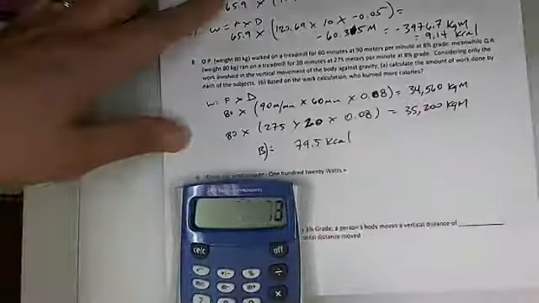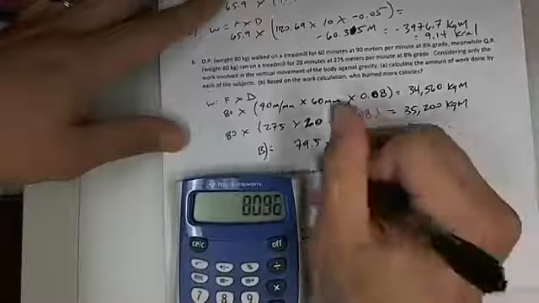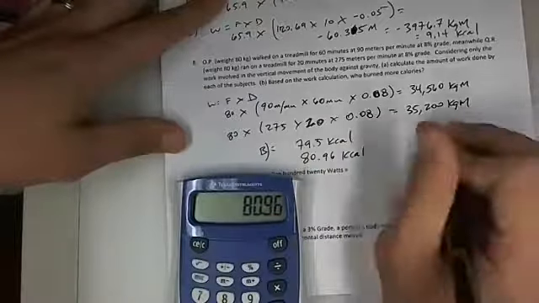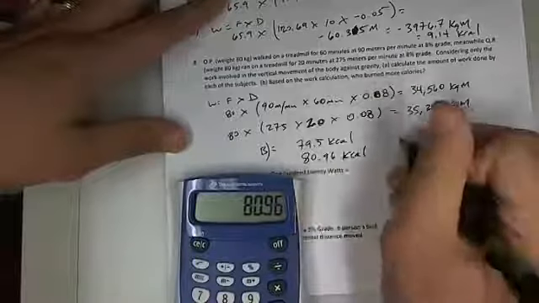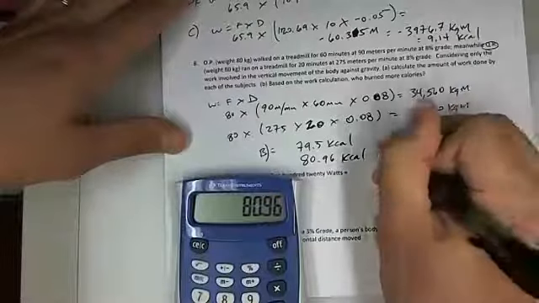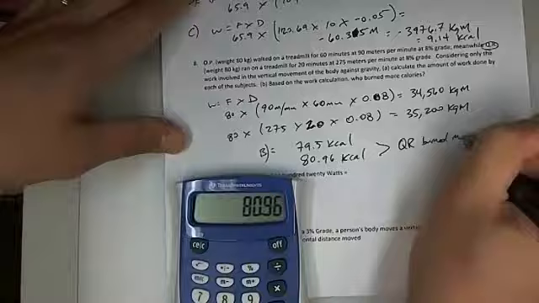And the second person, 35,200 times 0.0023 gives us 80.96 kcals. So second person, or QR. So QR burned more calories. Not by much, but burned more.